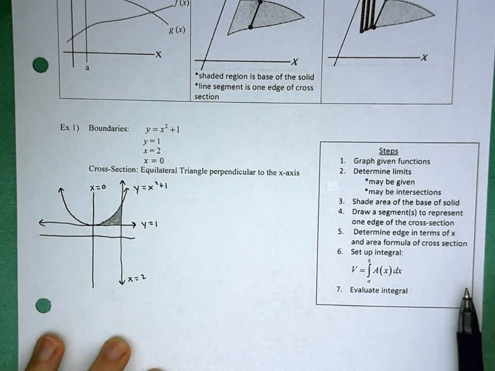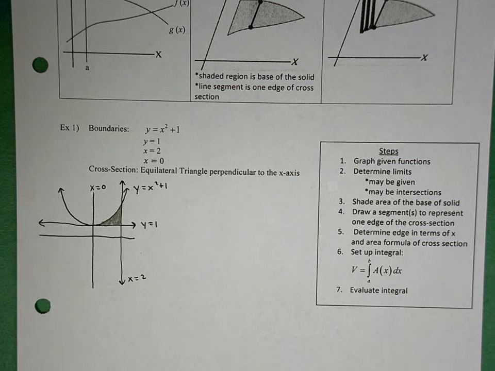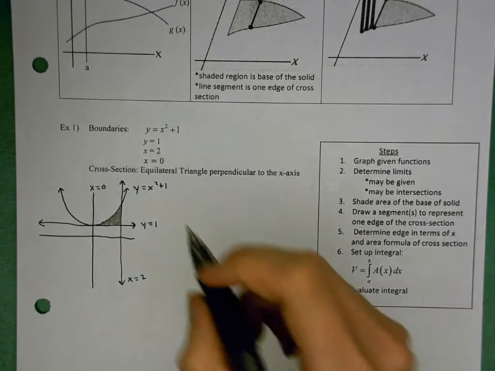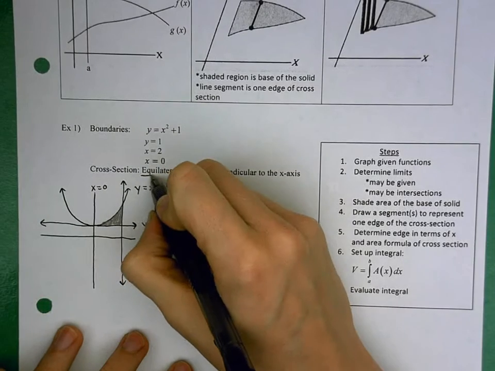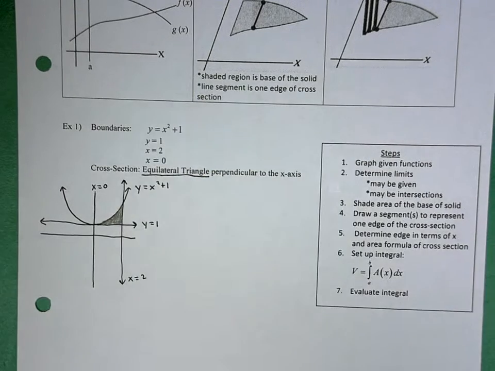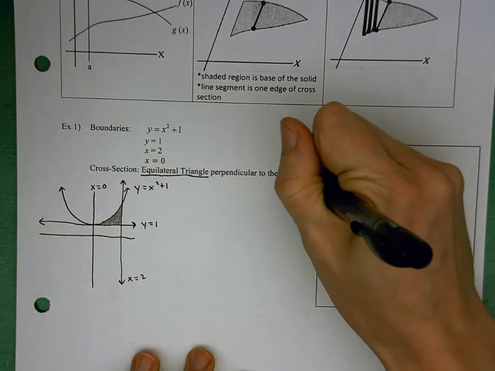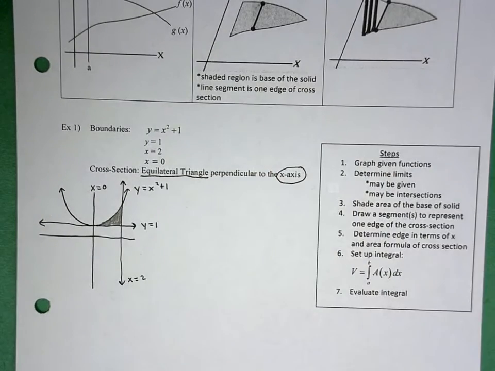Your instructions will be very straightforward. They'll say find the volume using cross sections, and then they'll tell you which cross section to use. In this case, we are using equilateral triangles. They even tell you which way we are oriented: towards the x-axis.